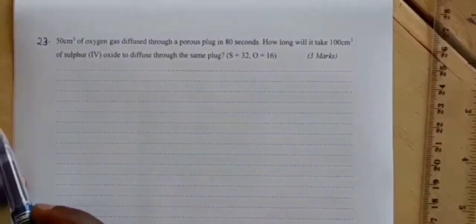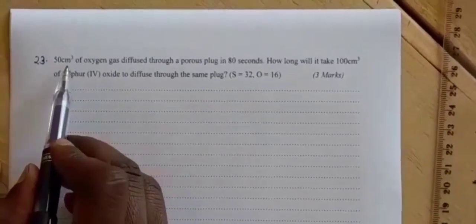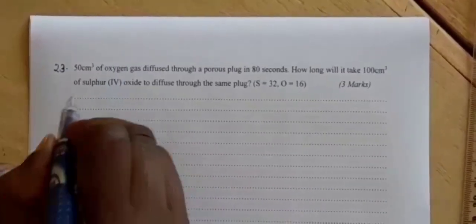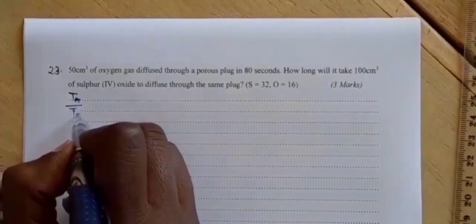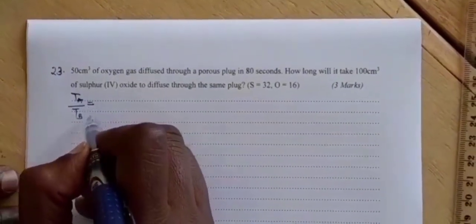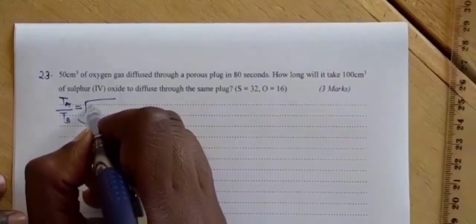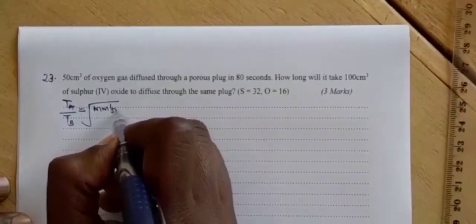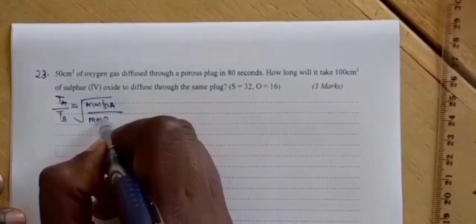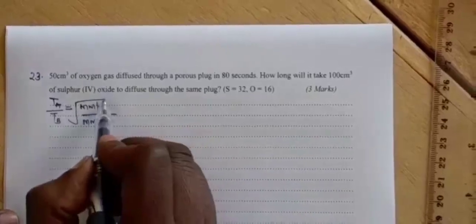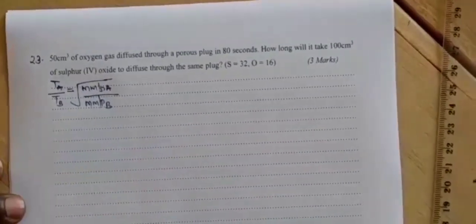So this question has two alternative methods. Let me show you the first alternative method. So this one we are going to use time. There is a formula in Form 3 which says T of A over T of B, that is time of gas A and time of gas B, should be equal to square root of molecular mass or density of A over molecular mass or density of B. So on this one, I usually say it is horizontal A, B, B.